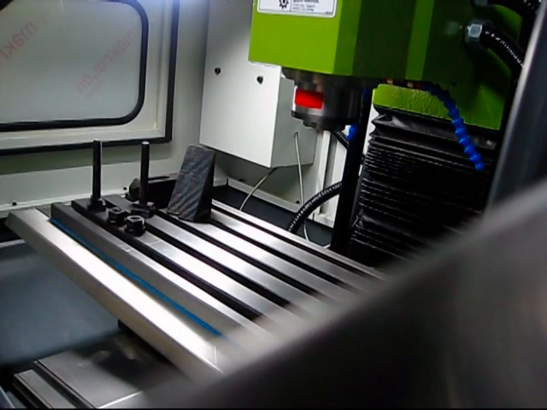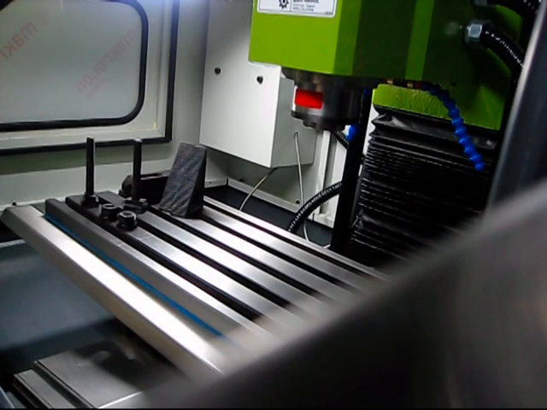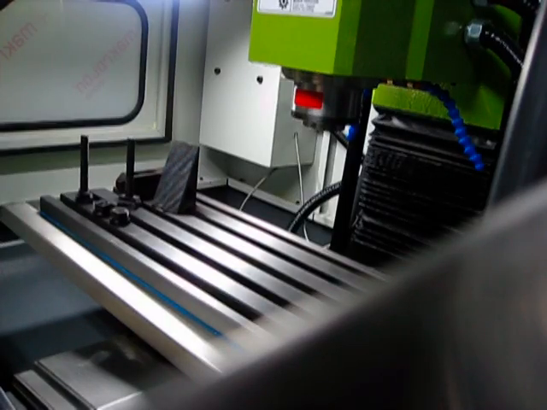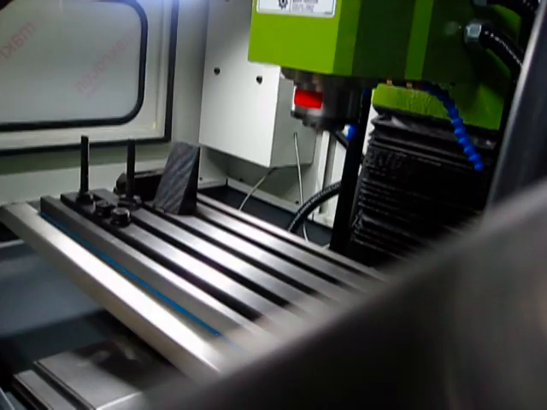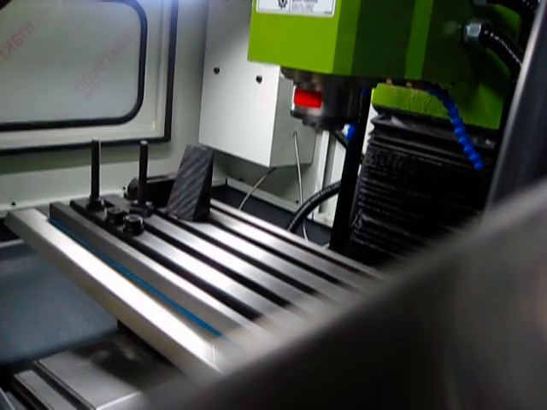Another problem is how the axes jog. So I press the button, I release. It keeps on going. Press it, release. It goes for a few seconds after I release it.